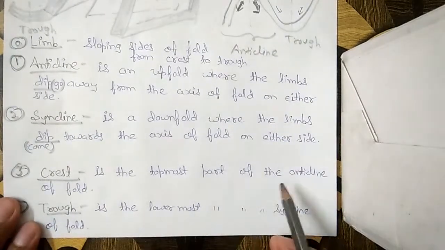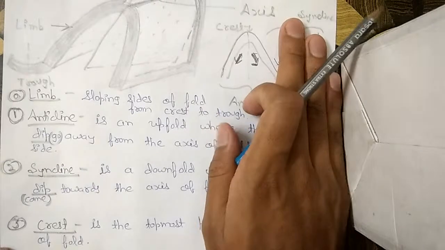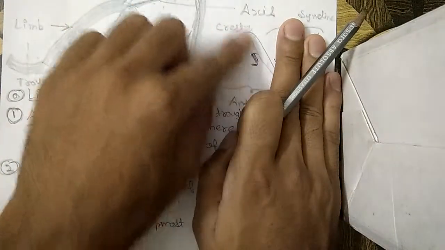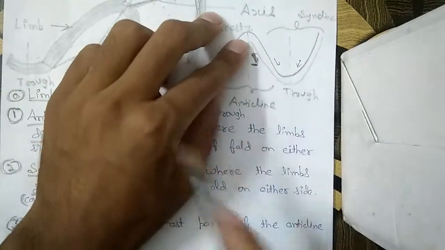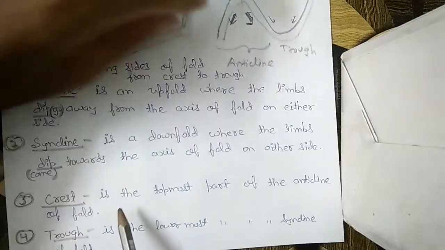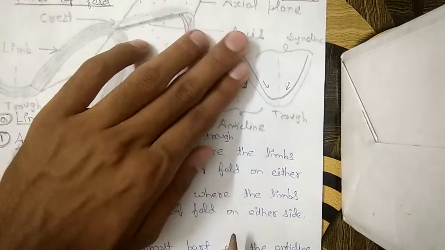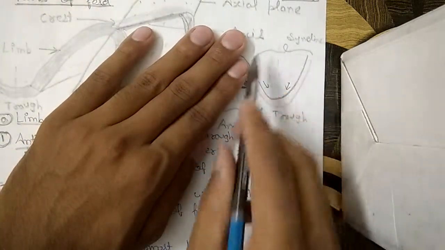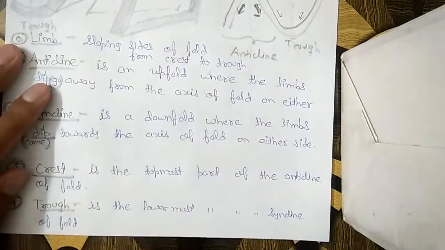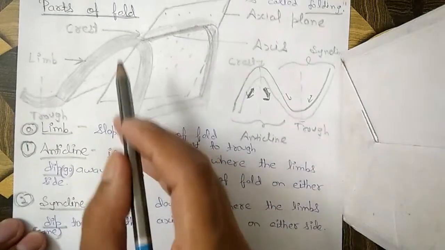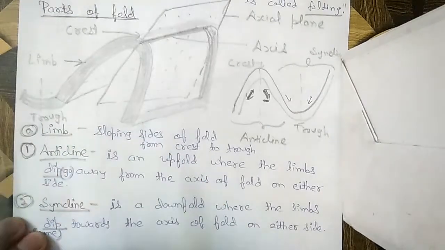Next is crest. Crest is the topmost part of the anticline of fold. This is an anticline. Anticline is basically an upfold, and its topmost part is called crest. And similarly, another definition is trough. Trough is the lowermost part of the syncline of fold. You see, this diagram is a syncline, and the lowermost part is called trough. Now let us move ahead. In this three-dimensional diagram, you can see this is the crest and this is the trough.